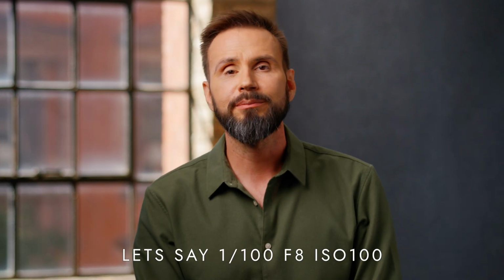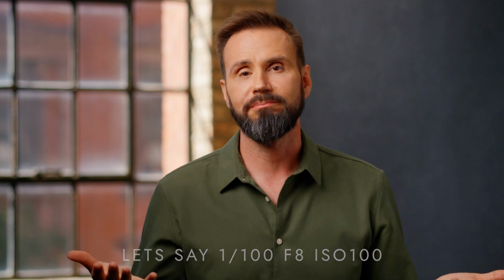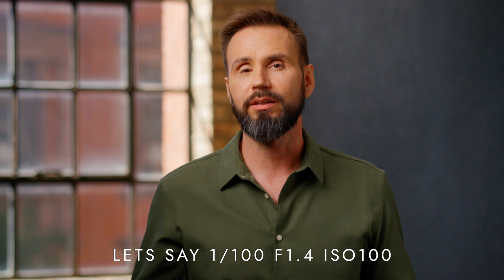The reason why is that most of the time when I'm using flash in the studio, I'm overpowering the light by so much that the ambient light, the light in the room, isn't having an impact on my photos. So a lot of times I'm shooting at f8. And let's say the ambient light in the room at the same shutter speed and ISO combination would be 1.4. That's how I would make a proper exposure. So let's determine what the difference is now between f8 and 1.4.